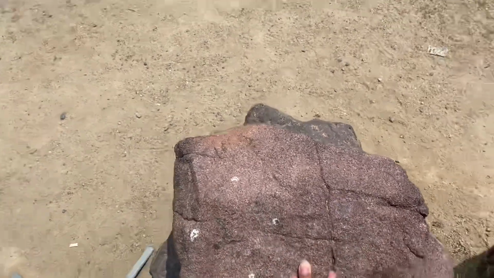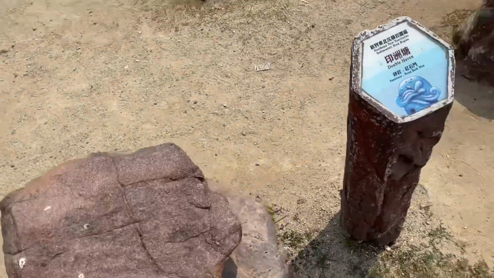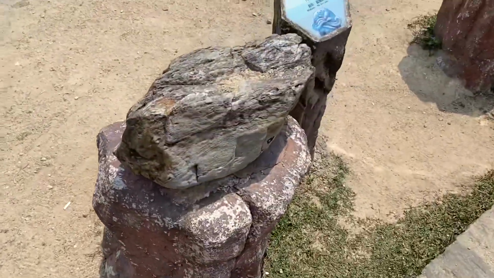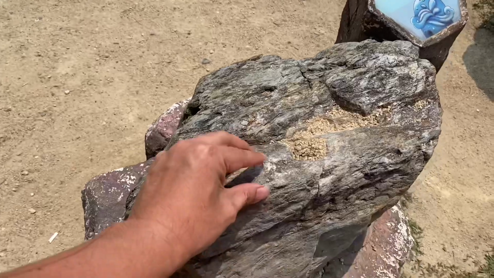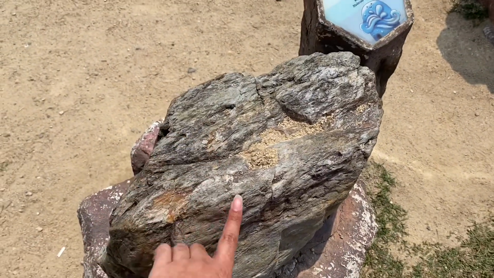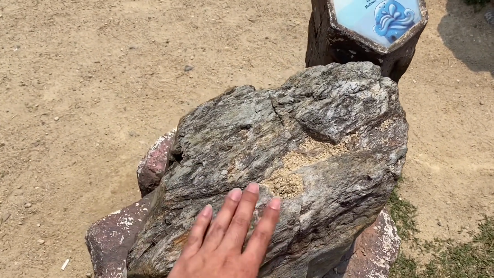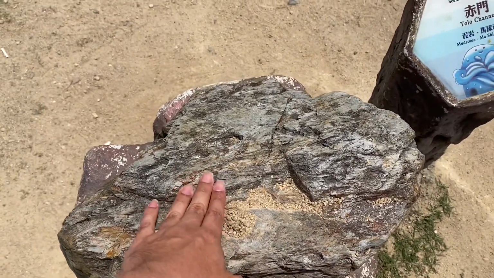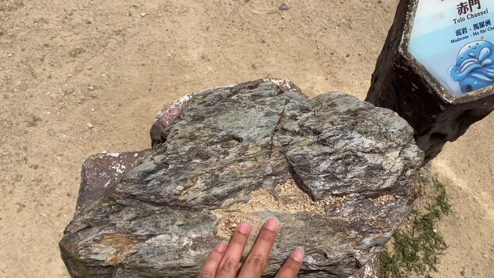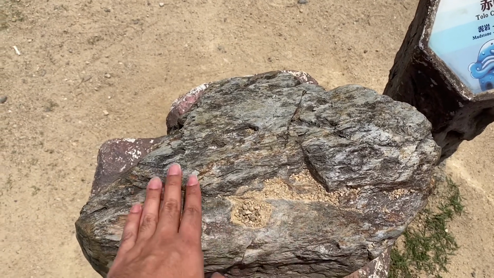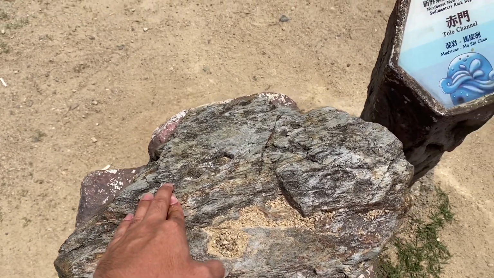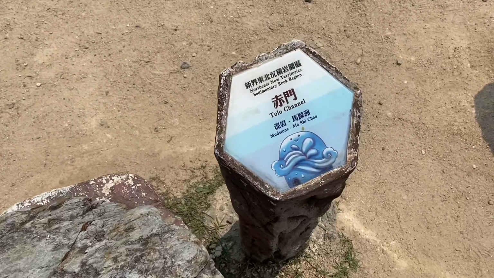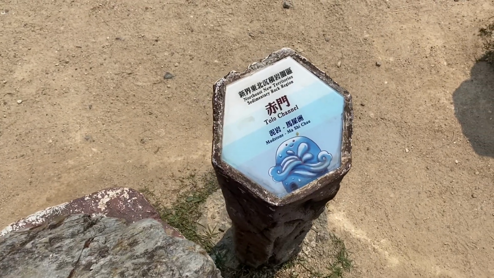And mudstone, right here is the mudstone. You can also see there's a layered structure, and the grain is not uniform, and it is quite light in color and marsupial, and I will take a video about marsupial too.